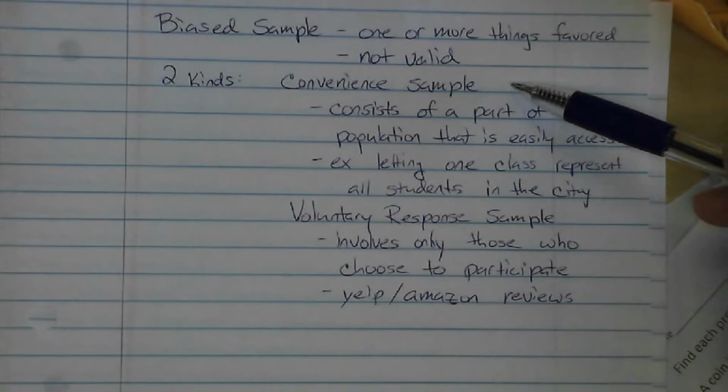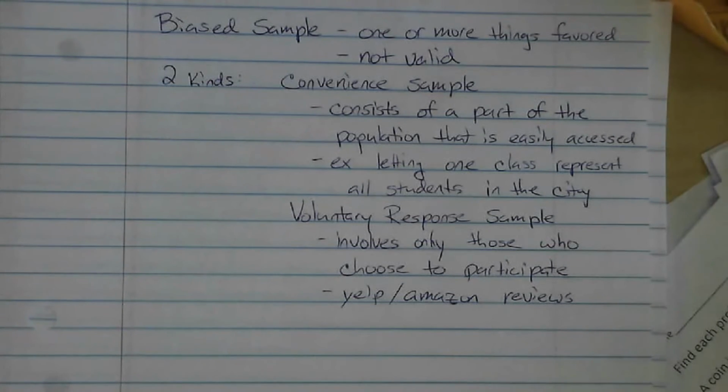The first one is a convenience sample. Now, a convenience sample, basically this consists of some part of the population that's either easy to access or it's cheap to access. For example, suppose I wanted to find out information about all the students in the county or the city or state.